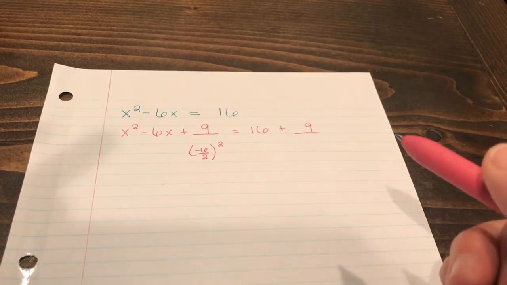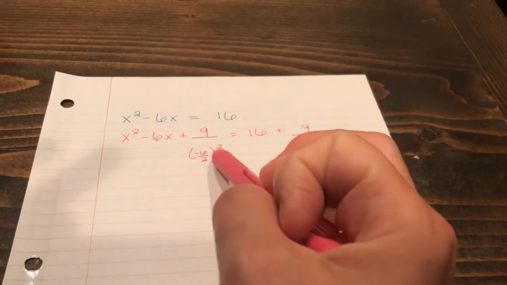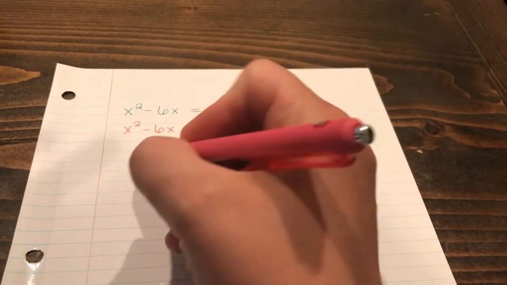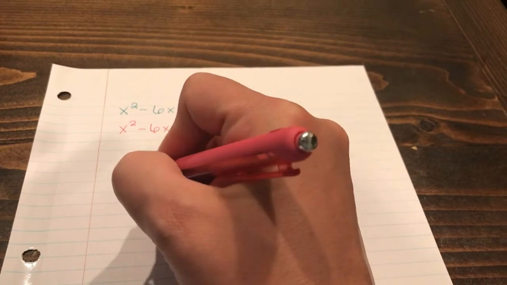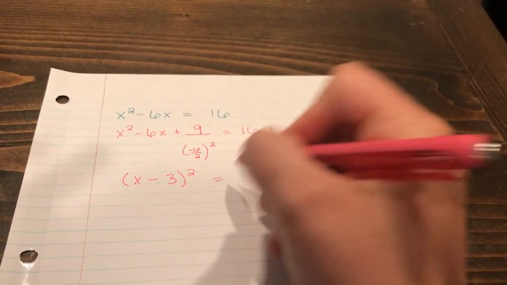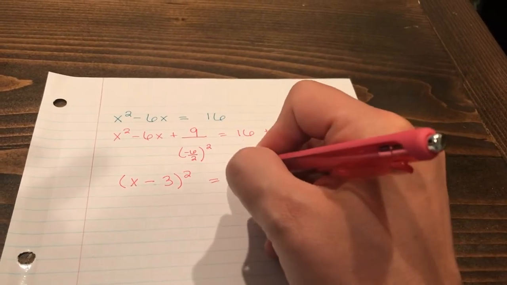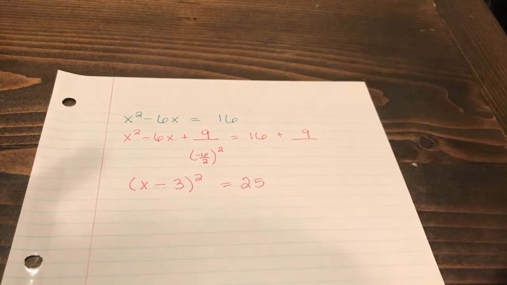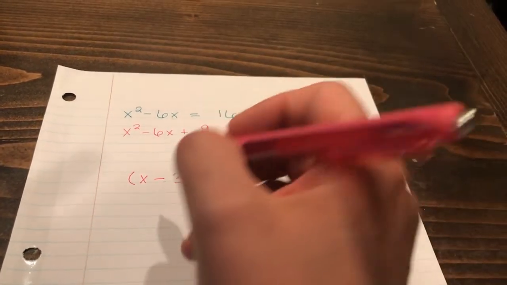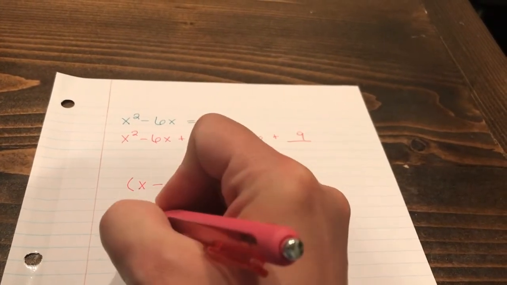That's important. Now, after we fill the blanks, we take the left side and factor it. We know that would give us x minus 3 squared. And 16 plus 9 would give me 25. Once I've factored it, I want to take the square root of both sides.